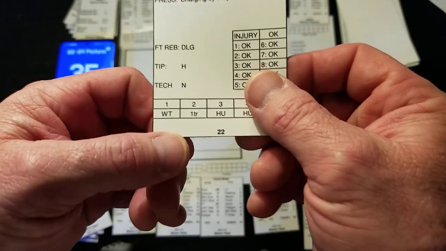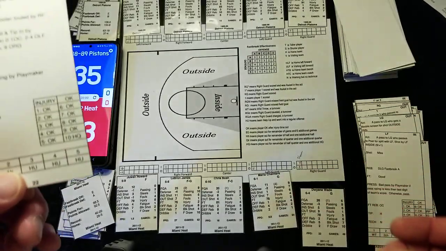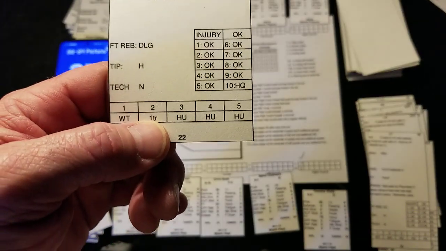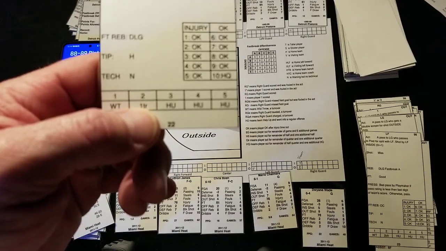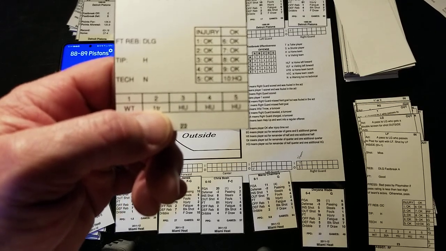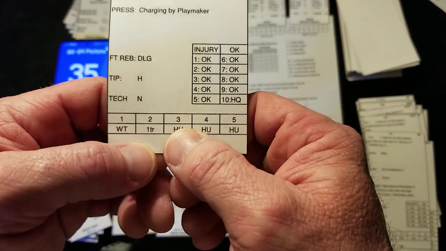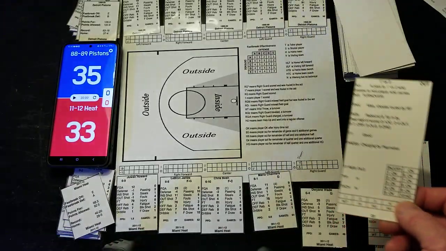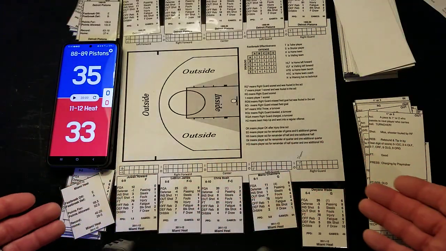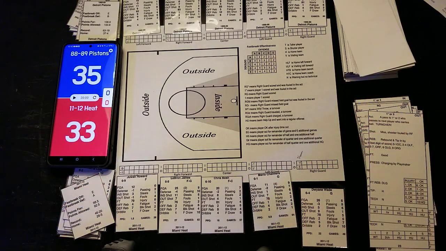And it says 1 turnover. I believe that's... Oh, yeah, 1, sorry. It's still a turnover. 1 travel. So 1 is going to be the best player on the team, which is going to be the highest scoring player.